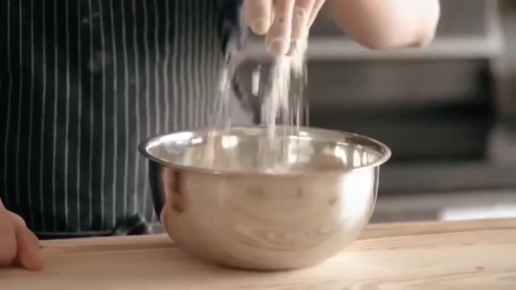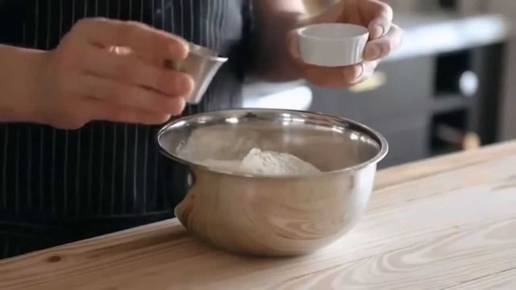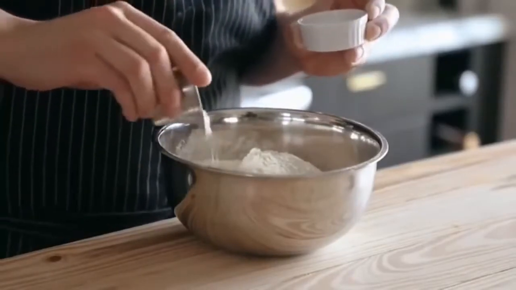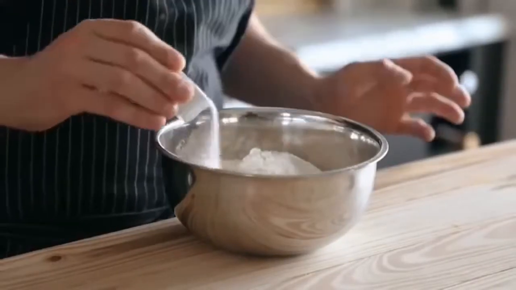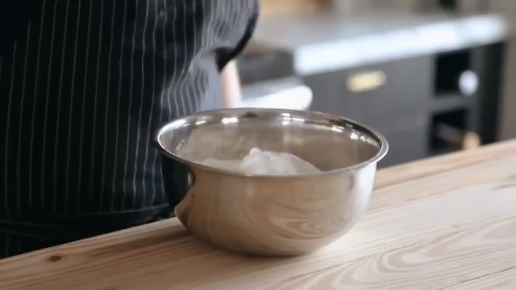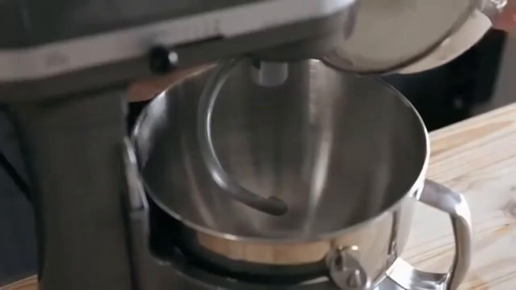In a medium-sized bowl, mix together 2 3/4 of a cup or 415 grams of bread flour, 1.5 teaspoons or 7 grams of fine sea salt, and 1 tablespoon or 14 grams of granulated sugar. Give that some whisky business, toss it in a big old stand mixer. Make sure to have the spiral hook thingy.